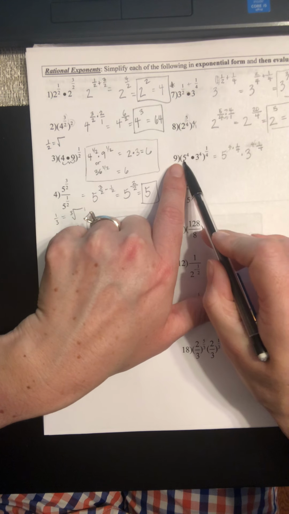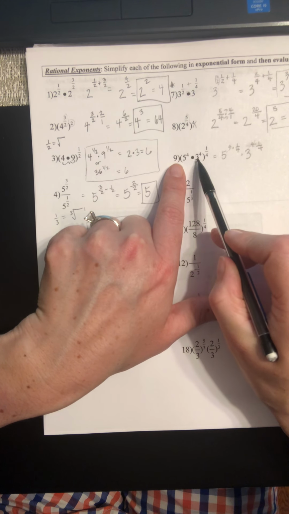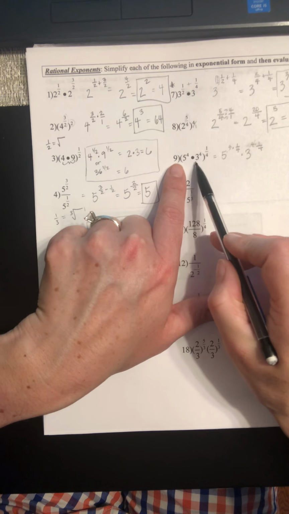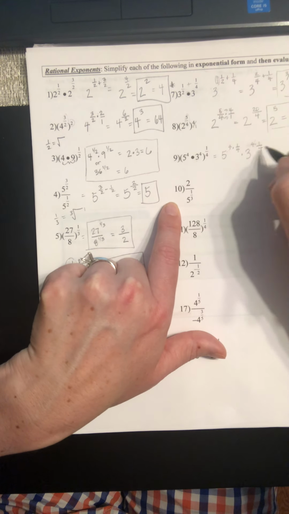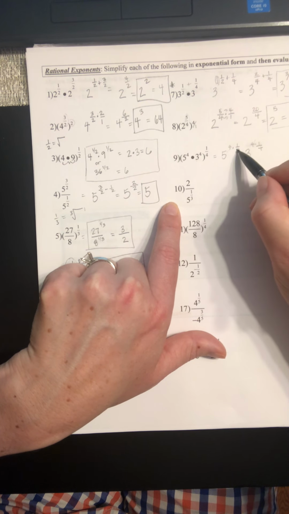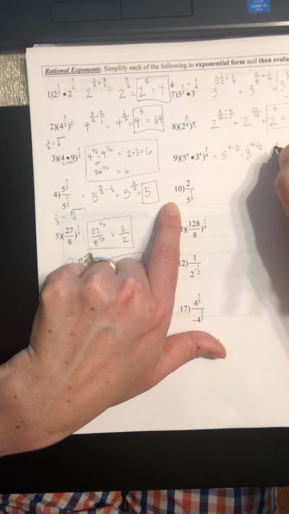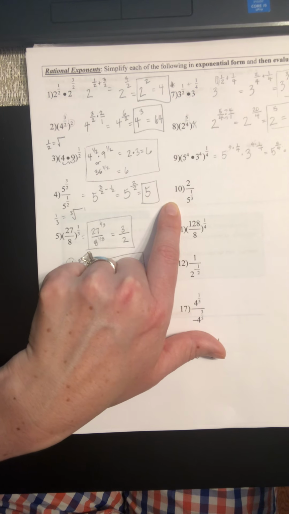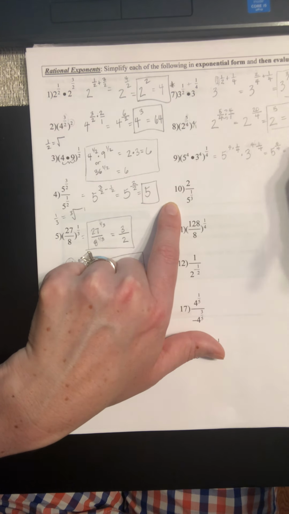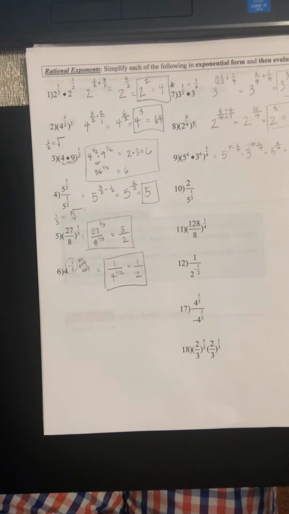So again, these guys cannot be multiplied because they have different bases, okay? So I'm gonna leave that like that, but my other option is to raise both of them to the 1/4 power. So if I do that, well, 4 times 1/4, that's just 4/4, which is 1, right? And then 3, 4 times 1/4 is 4/4 if I multiply across. So this really just becomes 5 times 3, which is evaluated 15. So that's your answer there, okay?